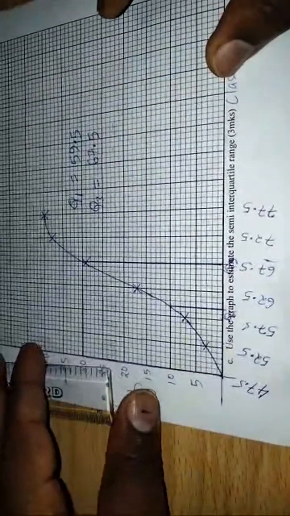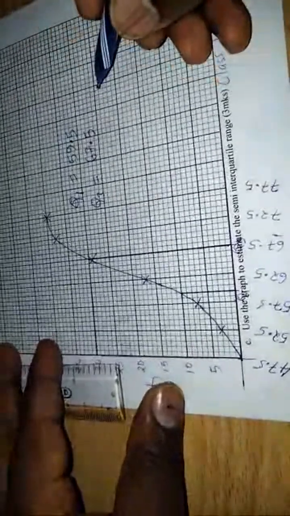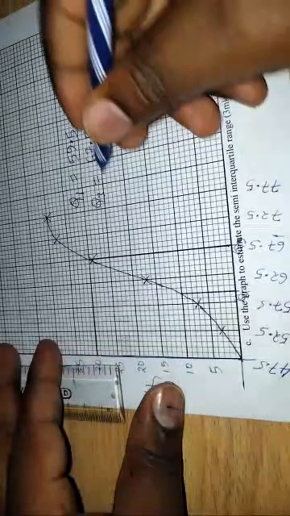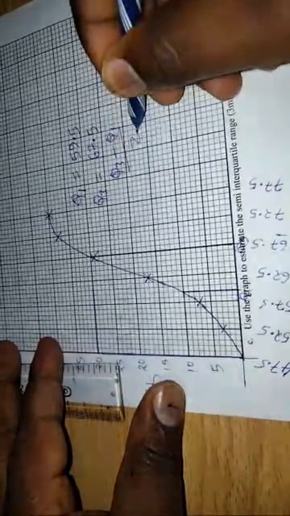Therefore, with Q1 and Q3 identified, we need to get the semi-interquartile range, which is given by Q3 minus Q1, divided by 2.